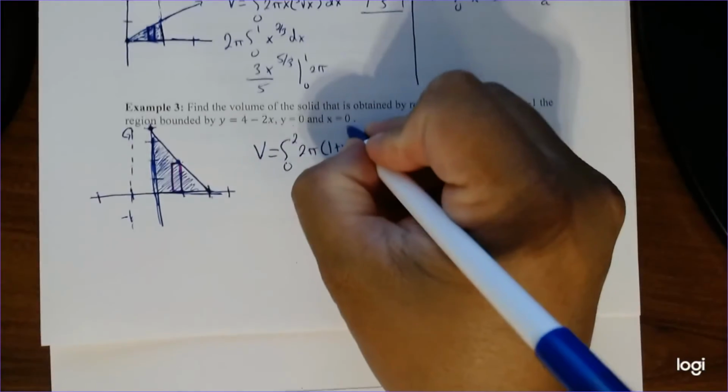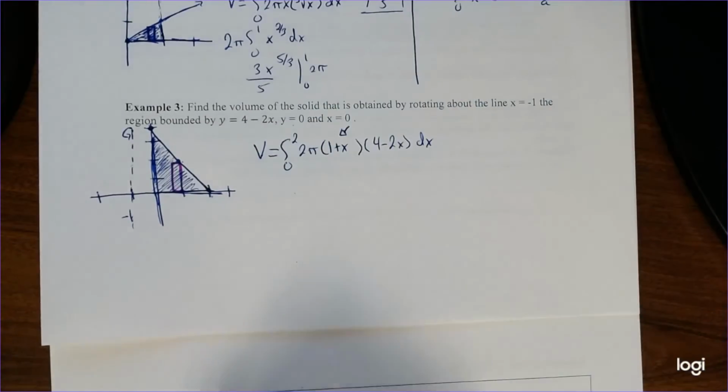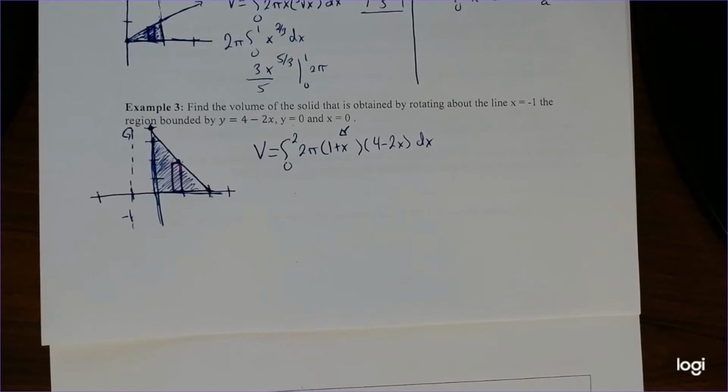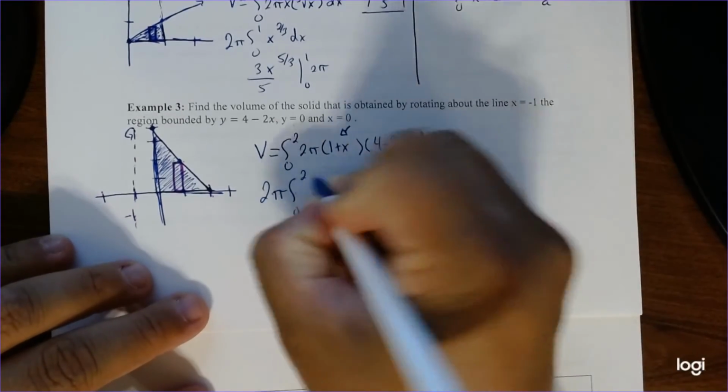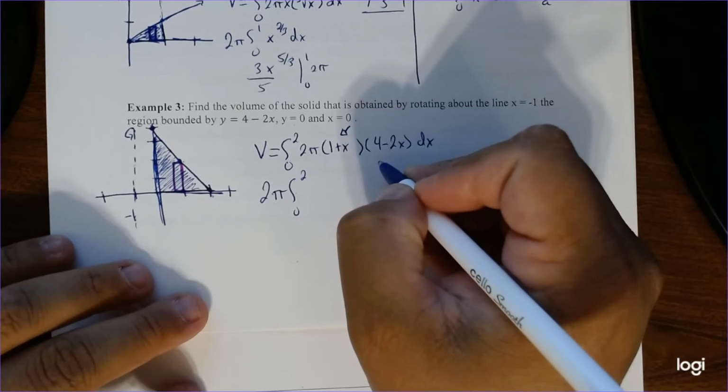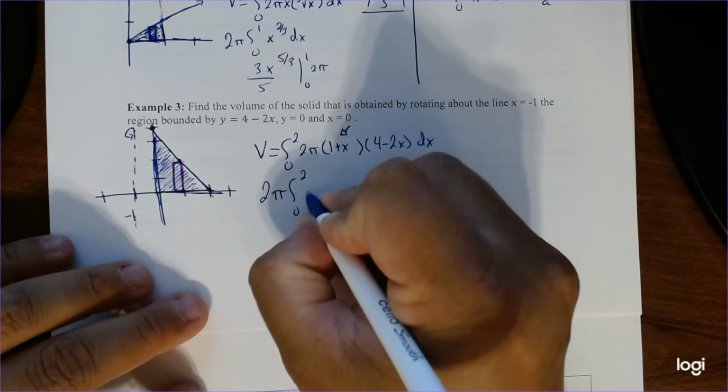This same process is still used when we use a washer and disk method when it comes to finding the radius. Okay. All right, so simplifying this out a little bit more, and just FOILing this out should give you approximately this.